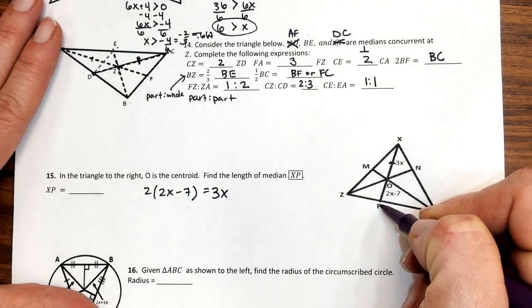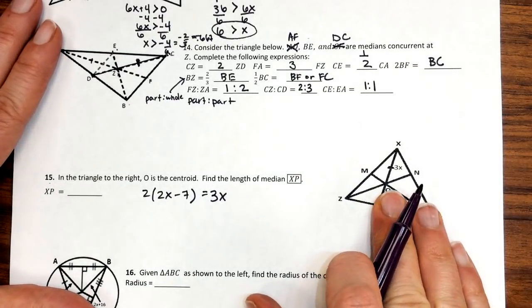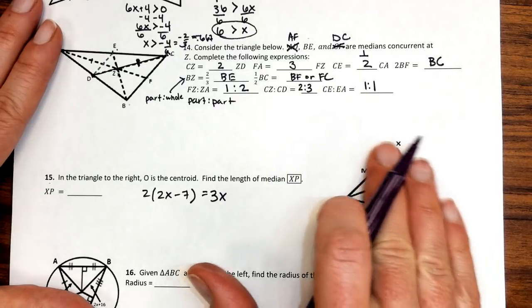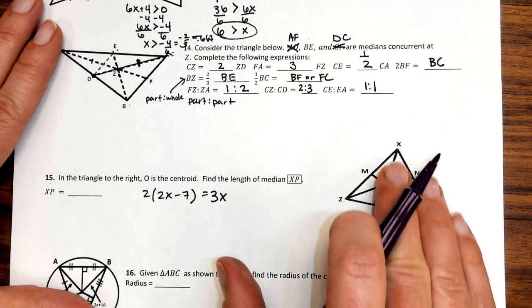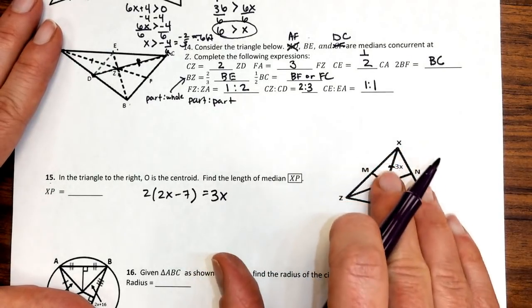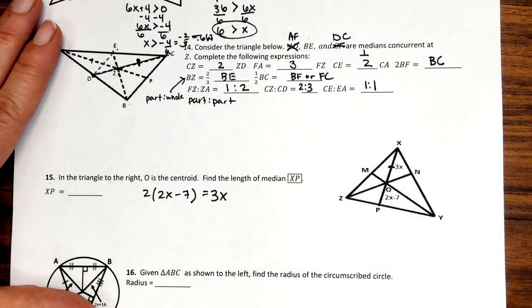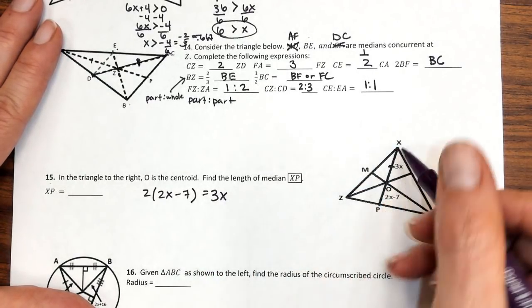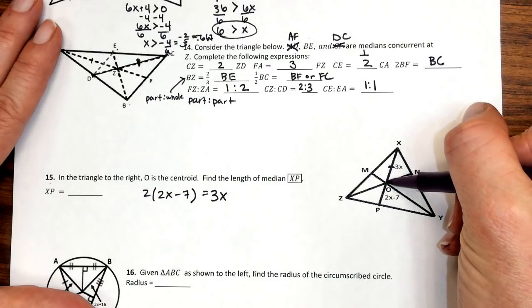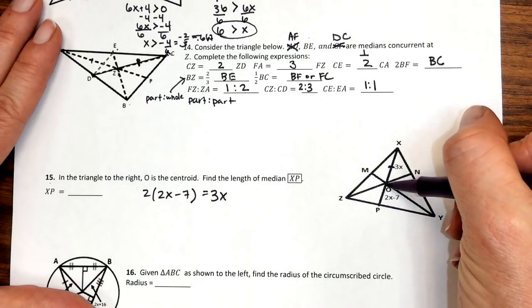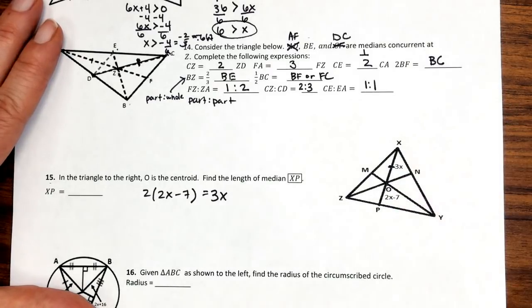Again, because two of these, if you just think about this as if this was 5, then it'd be 5 and then 5 more, right? So this is each segment. There are 3 segments for a median because it's a 2 to 1. So in other words, there are 2 segments here and 1 segment here. So 2 times this has to equal this segment here.